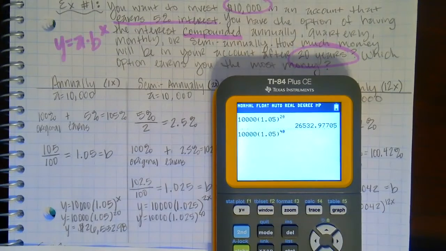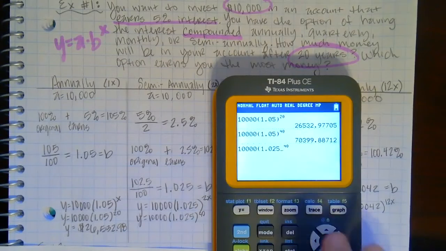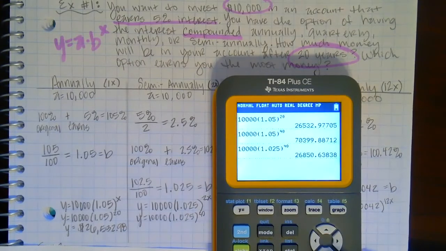Except this time it's going to be 40. Oh, and I did not put in the right amount. 2, 5. There we go. Okay, so that's the amount that it's going to give me there.